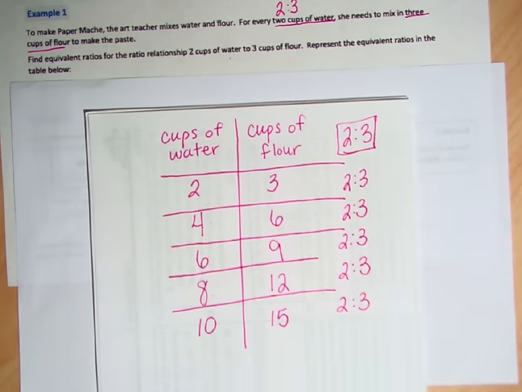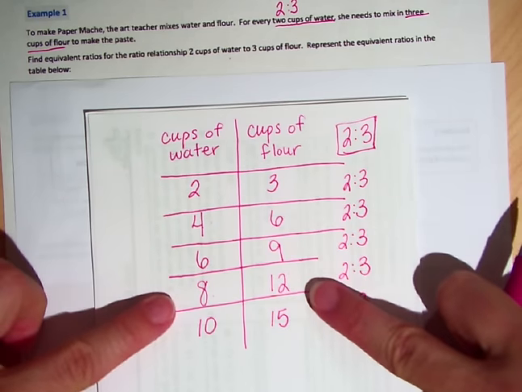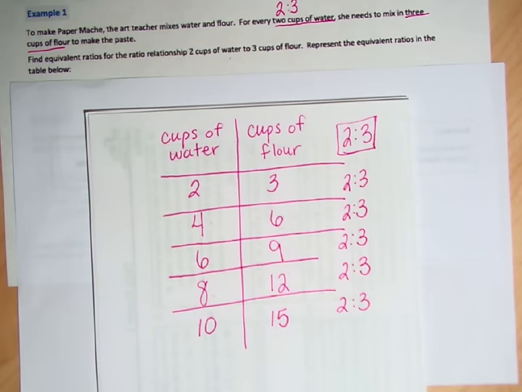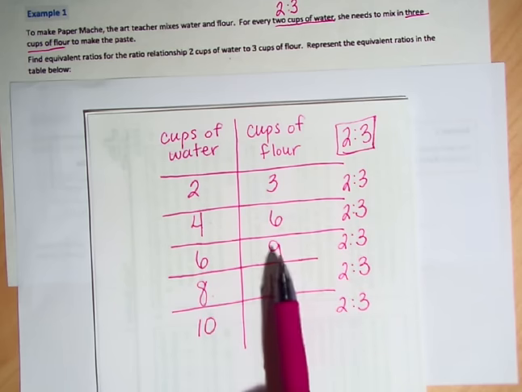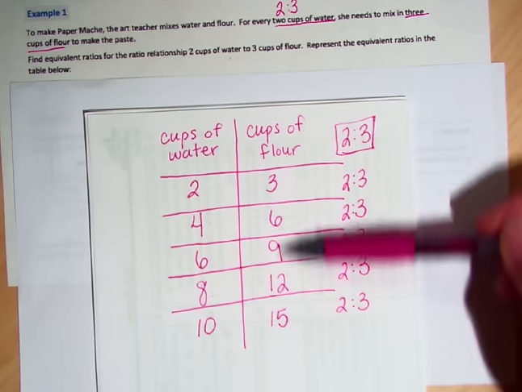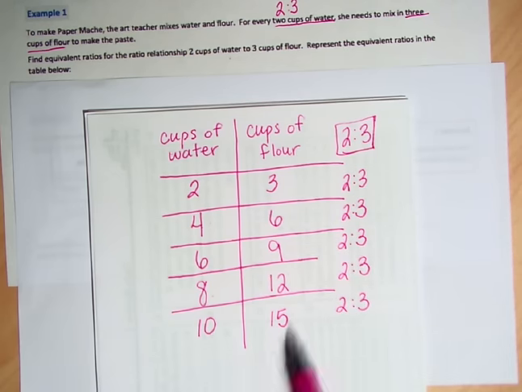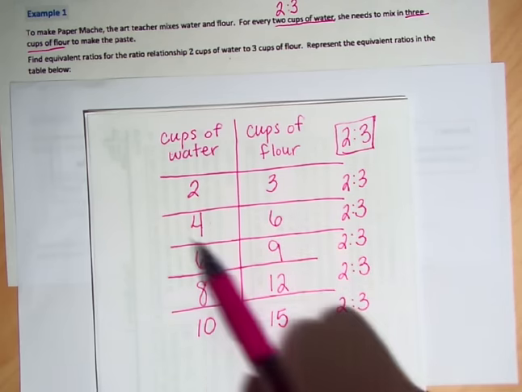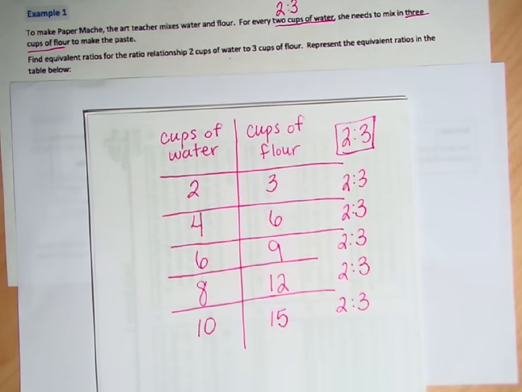So I know that this is a table of equivalent ratios. If she needed enough to make, oh golly, 15 cups of paste, she may need 6 cups of water and 9 cups of flour. Just guessing. This might make her enough for 15 students to make the papier-mâché project. So this will be a recipe for her to know when I need this much, I'm going to use this much. When I need this much, I'm only going to use this much, and so forth. Okay, let's look at the next problem.